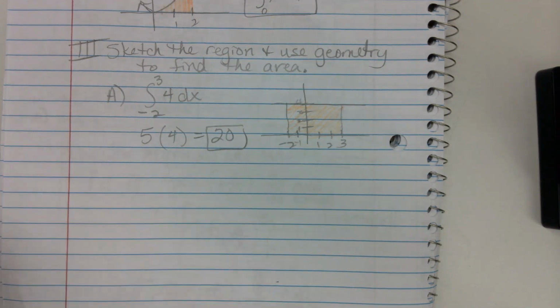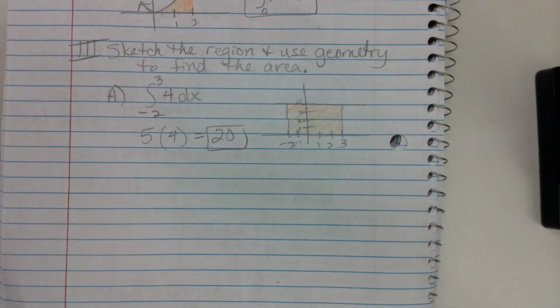Well, if they gave you units, it would be square units, right? My old geometry teacher made us write 20 square units. Yeah, you did have to do this. My old geometry teacher was really good at that.